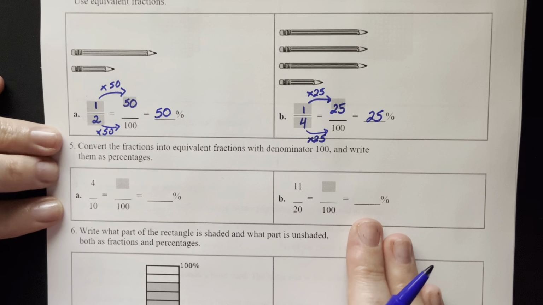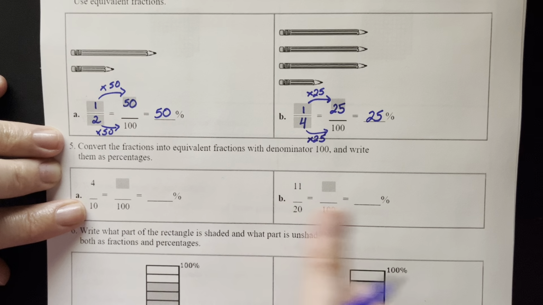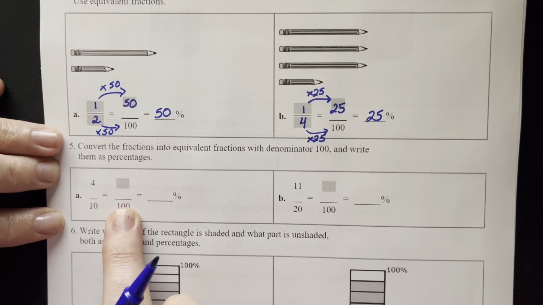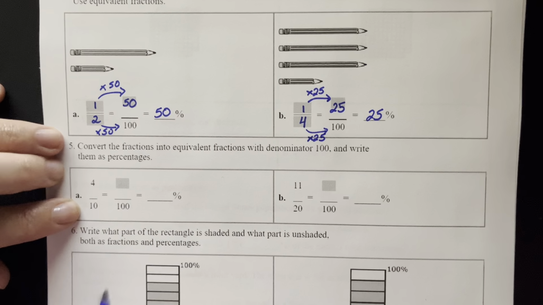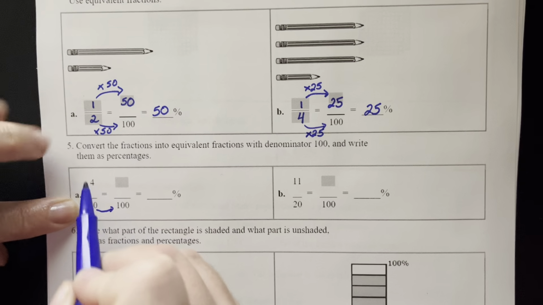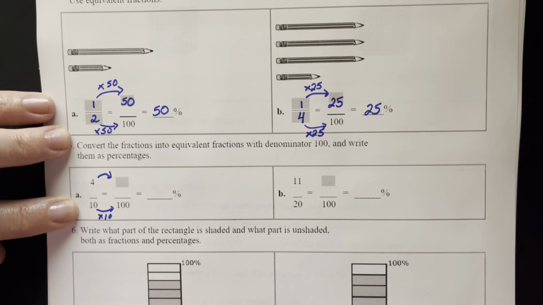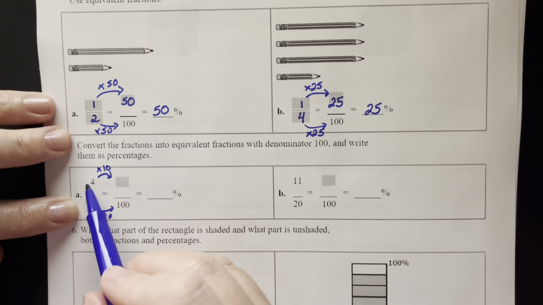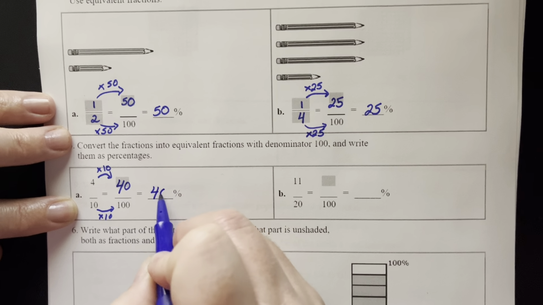Now we're taking away the visual. We're given a starting fraction, and we're asked to calculate the fraction equivalent with 100 as the denominator, and then find the percentage. So we're still using multiplicative relationships. 10 times 10 will give us 100. So we have to multiply by a special form of 1. So 4 times 10 will give us 40, meaning 40%.